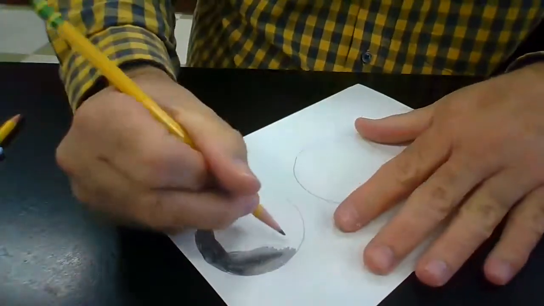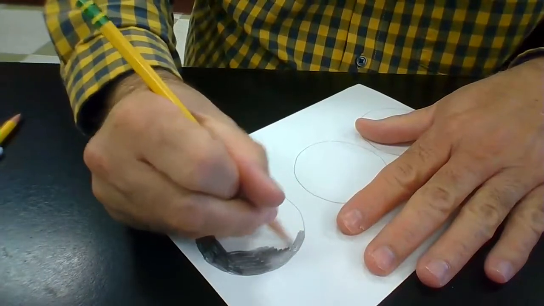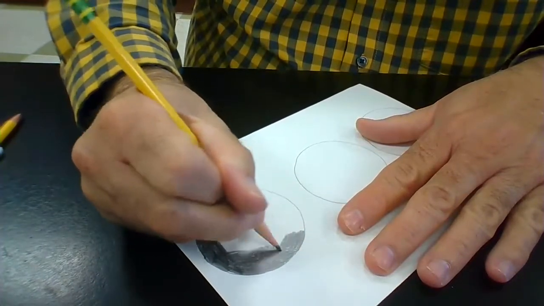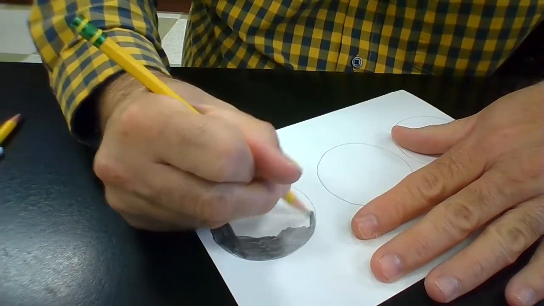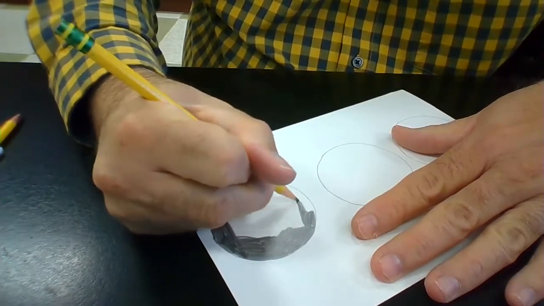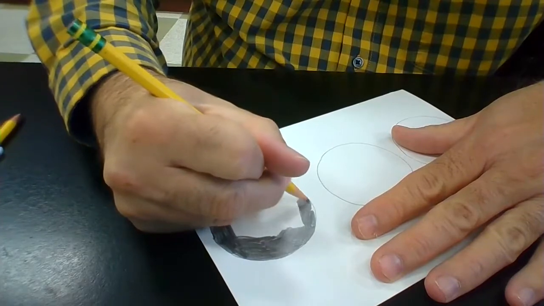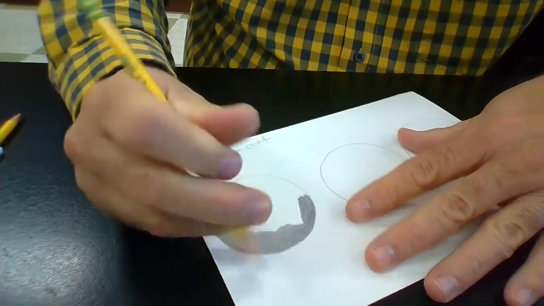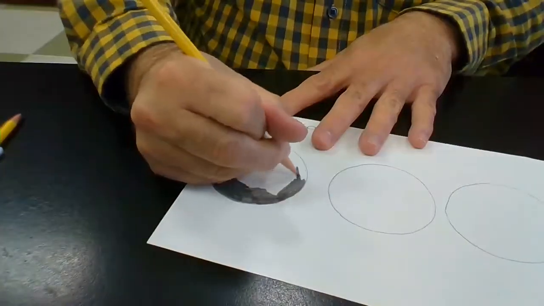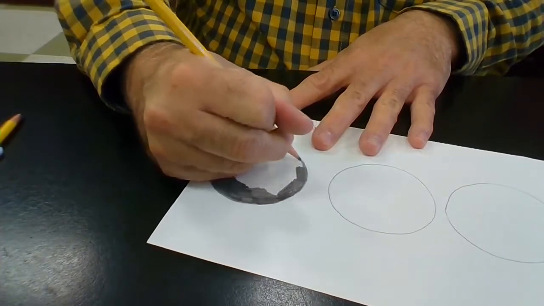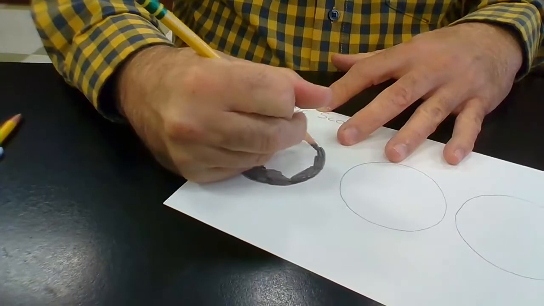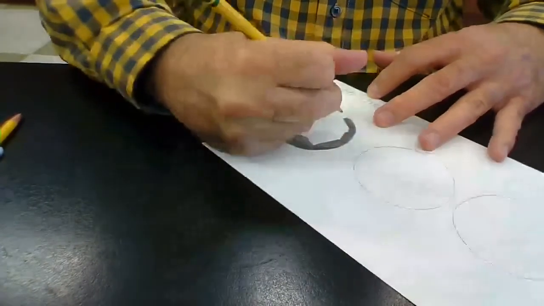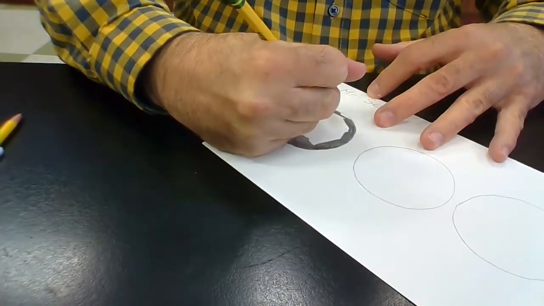Now I'm trying to stay inside the circle. I'm going slowly and carefully, filling it in as best I can. Pushing it down really hard.